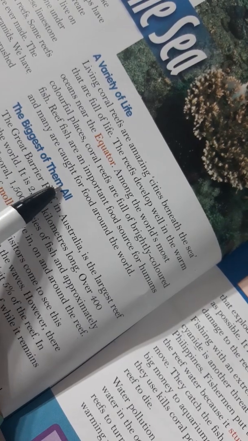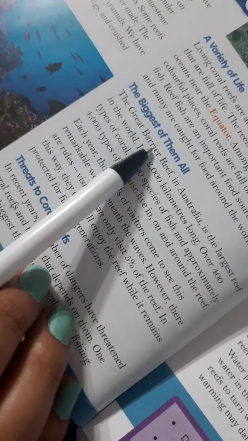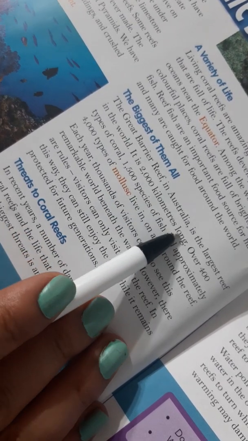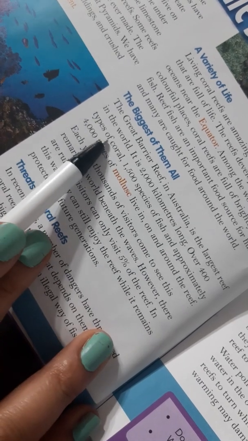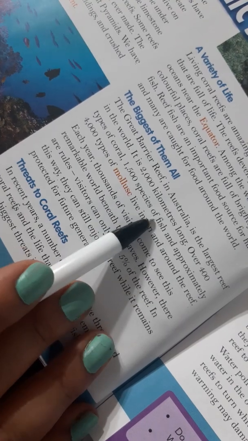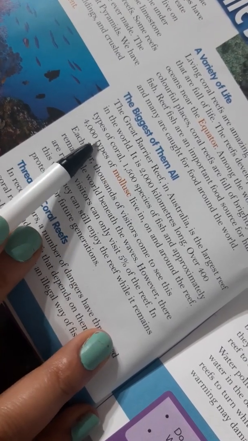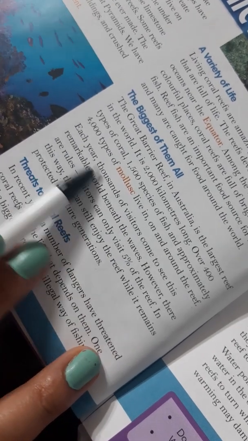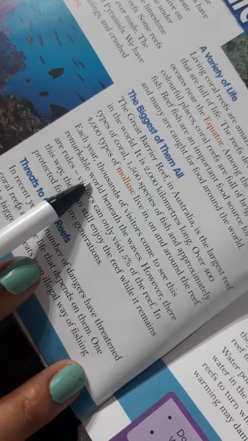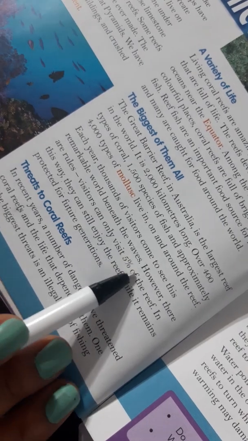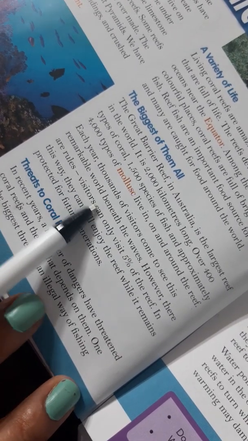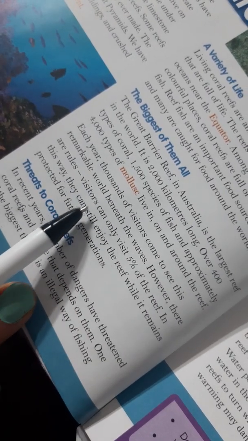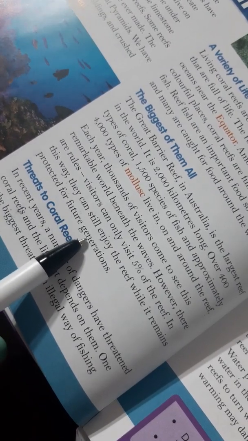The biggest of them all, the Great Barrier Reef in Australia, is the largest reef in the world. It is 2,000 kilometers long. Over 400 types of coral, 1,500 species of fish, and approximately 4,000 types of mollusk live in, on, and around the reef. Each year, thousands of visitors come to see this remarkable world beneath the waves. However, there are rules. Visitors can only visit 5% of the reef. In this way, they can still enjoy the reef while it remains protected for future generations.